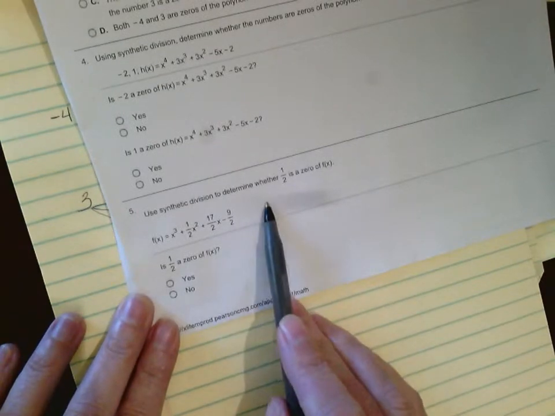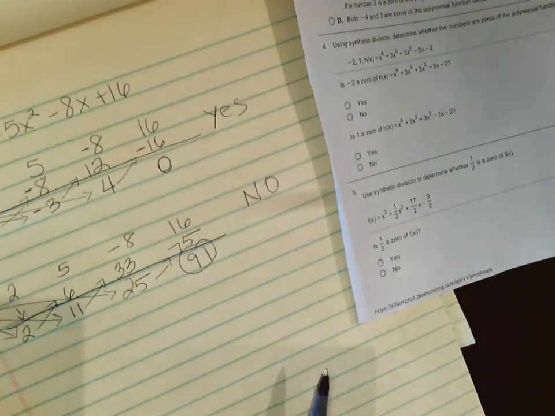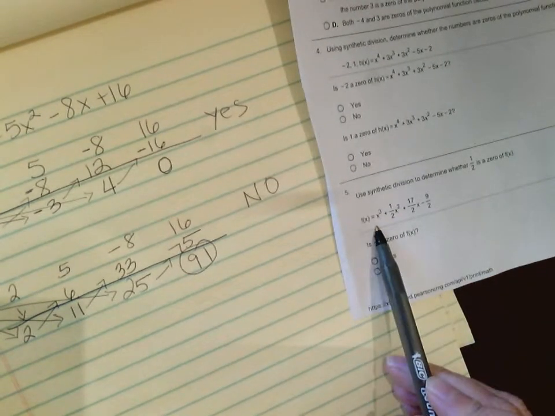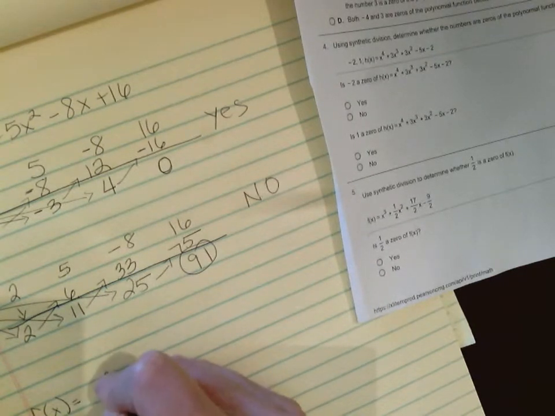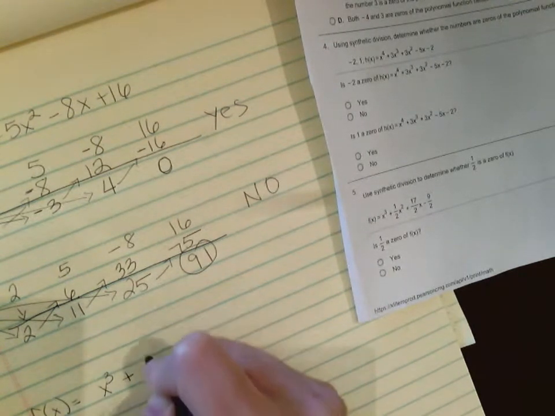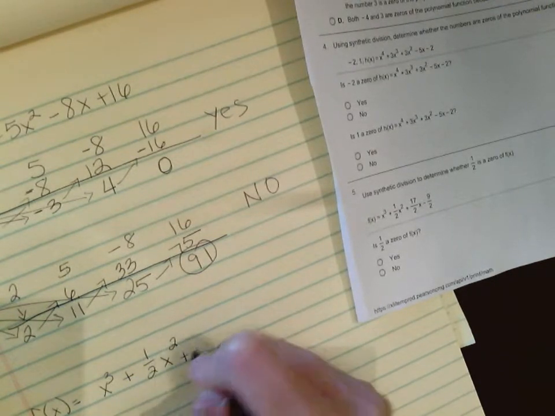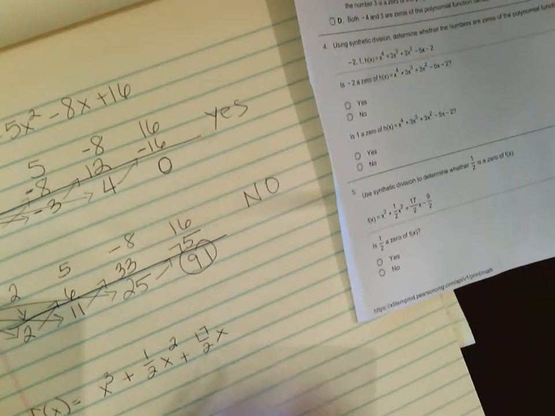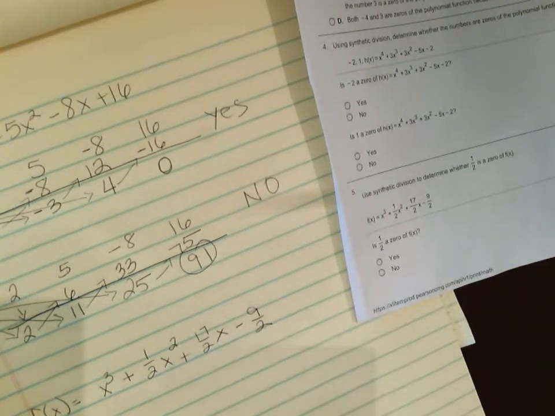Now, I am going to work number 5 since it does have a fraction. So let's see, number 5. The function is f of x equals x cubed plus 1/2 x squared plus 17 halves x minus 9 halves.